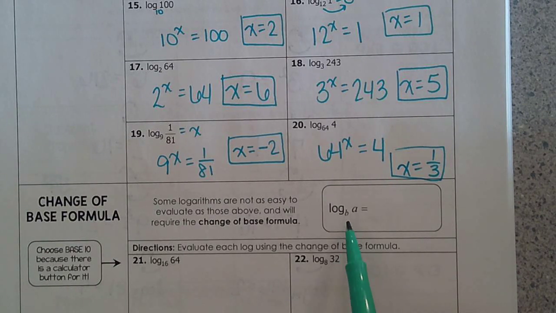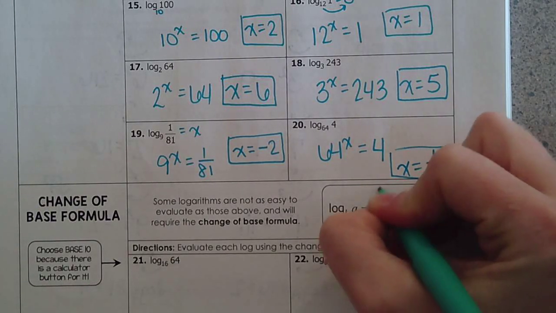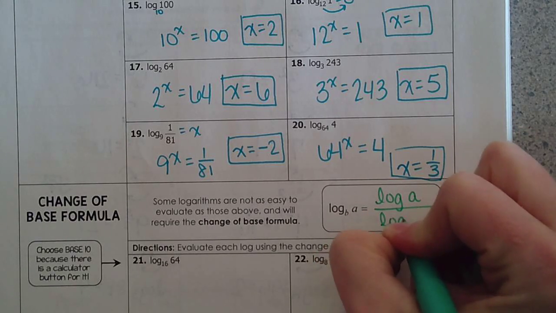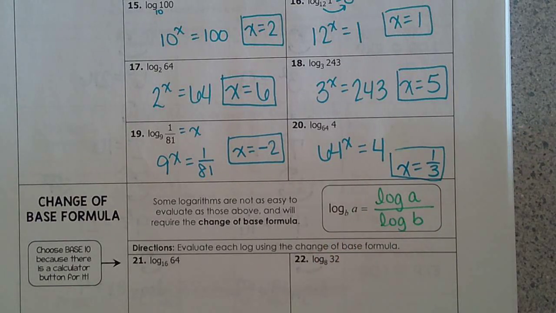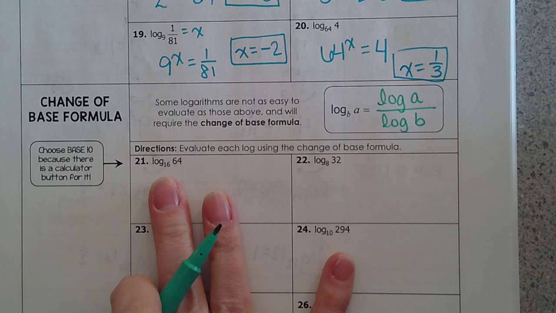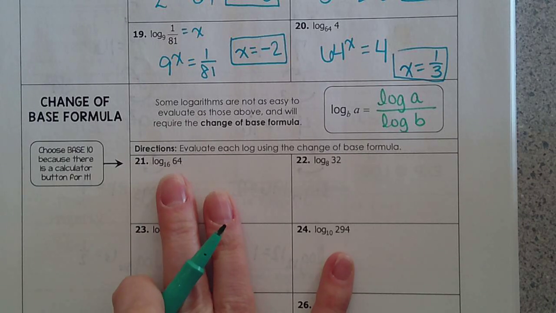So if we have log base b of a, b and a would be numbers, I can divide log of a divided by log of b. I can use that base 10 button in my calculator, and it will solve for that exponent every time. So looking at 21, it says log base 16 of 64.